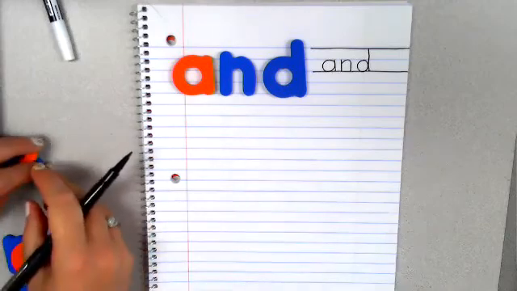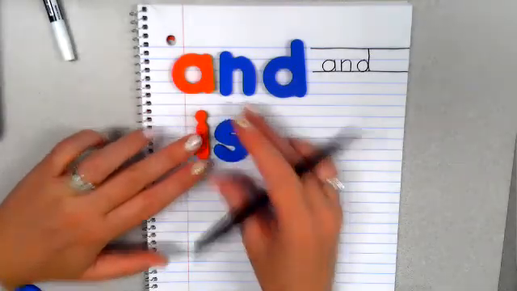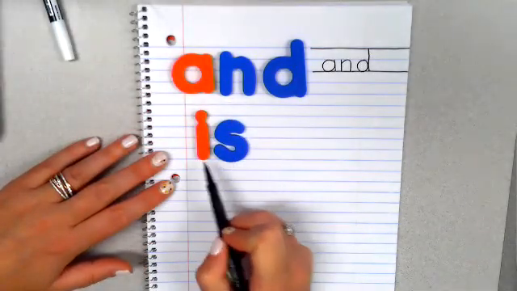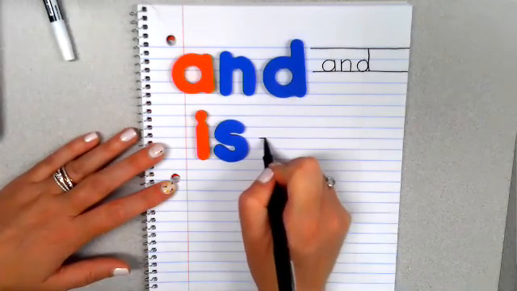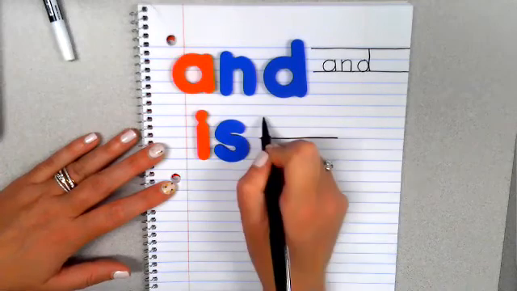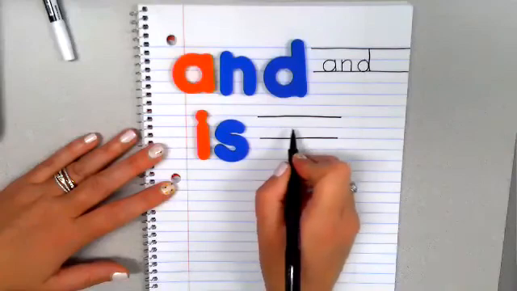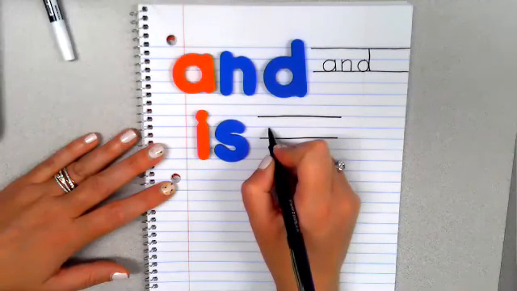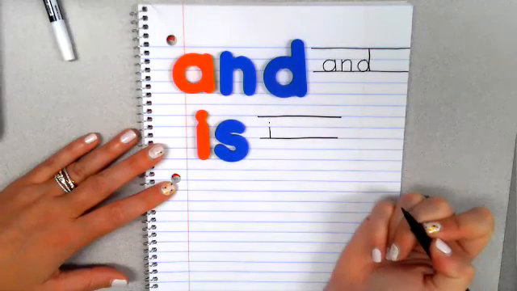My next word is is. I-S. Is. I'm going to make my shoe line first, and then my hat line, and my belt line is already there. I'm going to write the letter I. Start at the belt line and pull down, lift the pen, and give it one small dot.